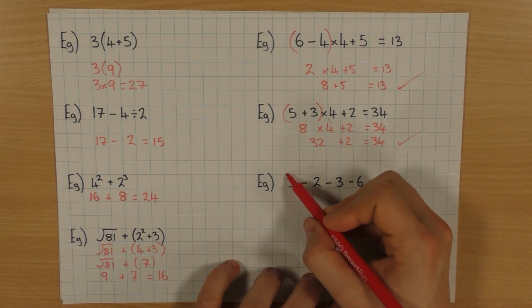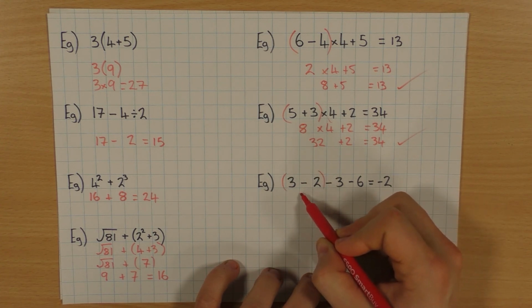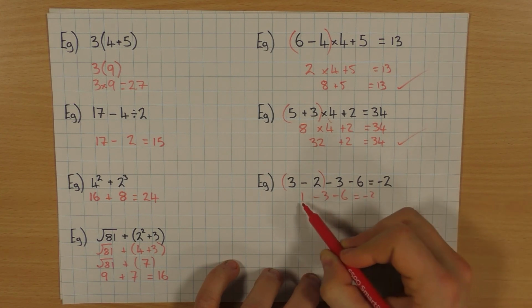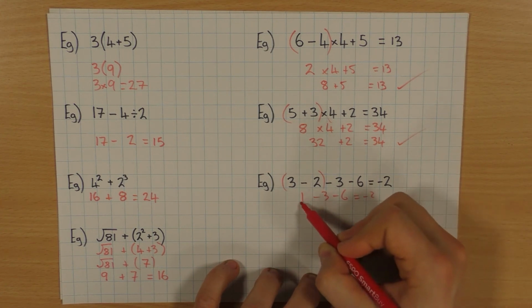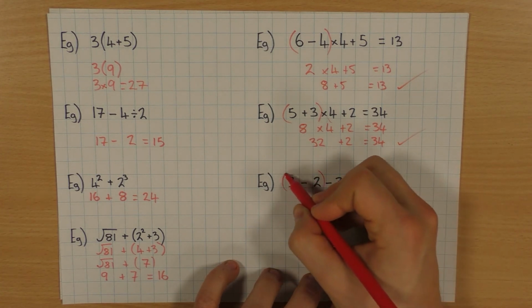If I put it round the front, like here, I'll have 3 take away 2, which is 1, minus 3 minus 6, which is minus 2. So that'd be minus 2 minus 6. Nope, that doesn't work. That one doesn't work. So let's try the middle.